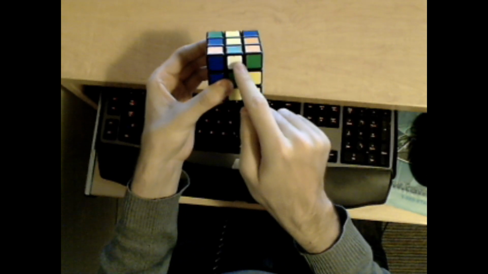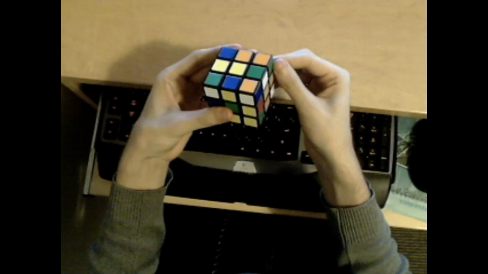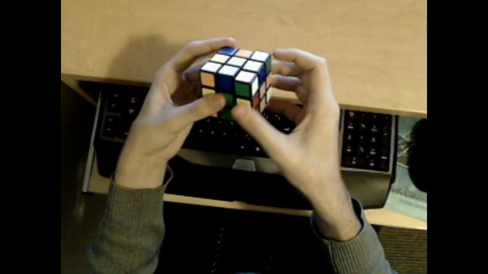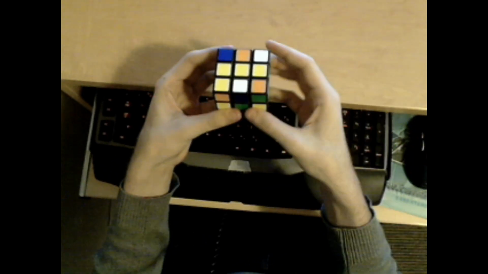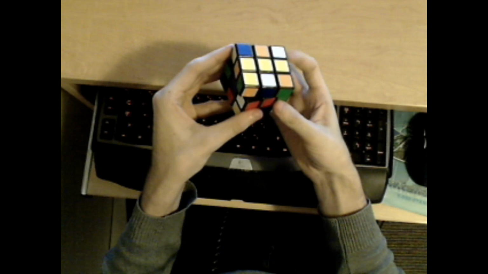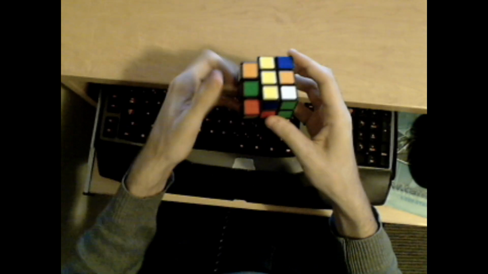Here I notice that I have white pointing towards me. To solve these cases, again, it needs to come here. So place it one position to the right, R prime, F, R. Here I have a white that came to the top, so it needs to come here, align it, turn the face twice.